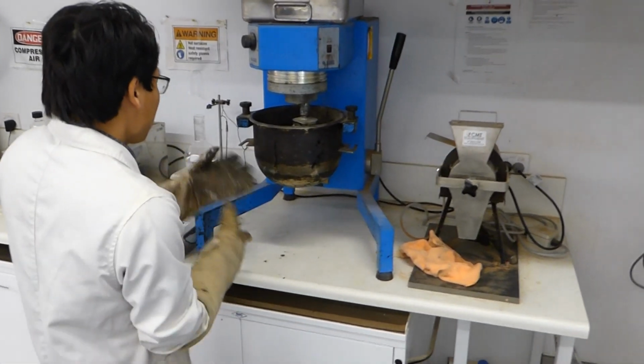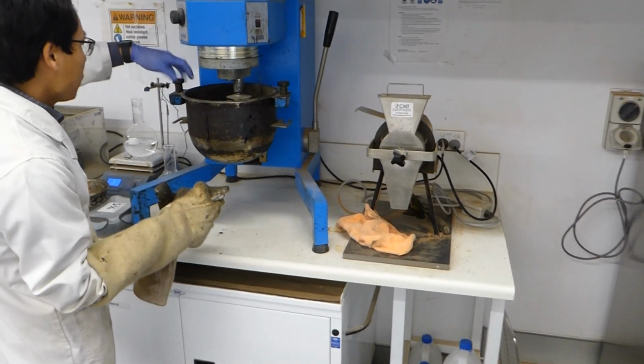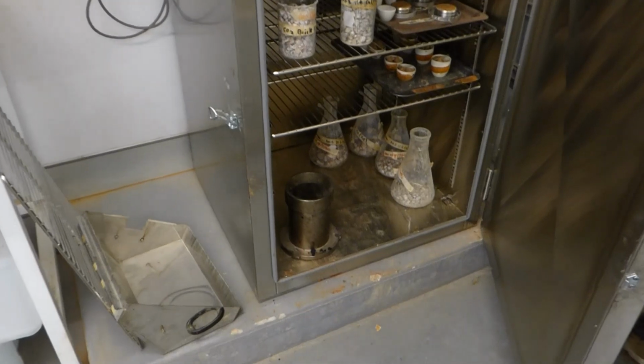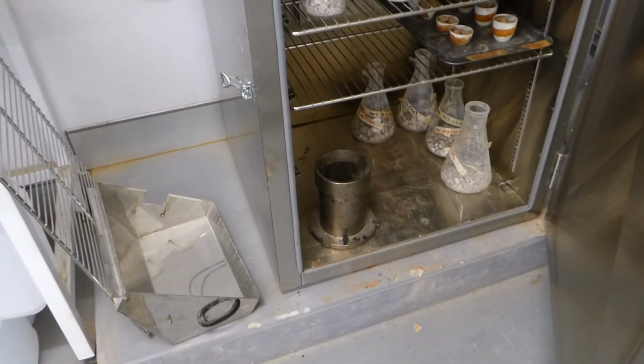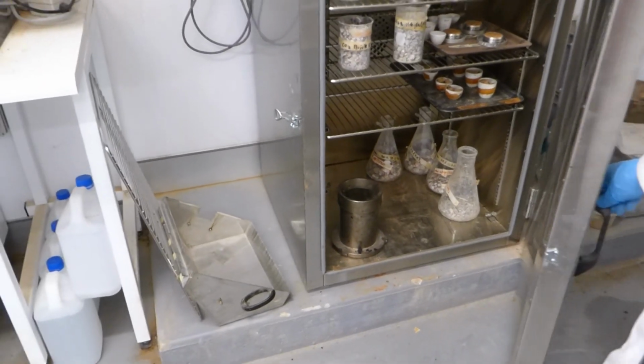Okay, after mixing, we'll compress it in the compactor. So you can see here the cylinder that we are going to use for the compaction. It's also heated to 105 degrees Celsius.